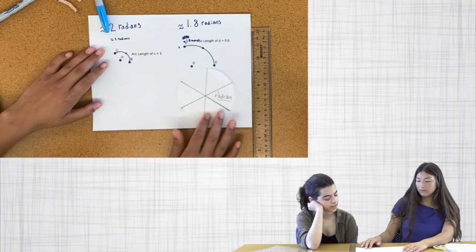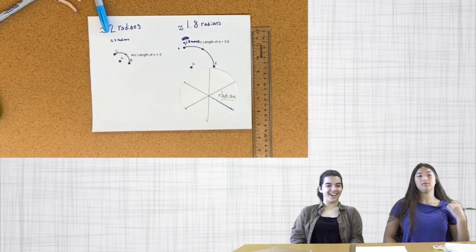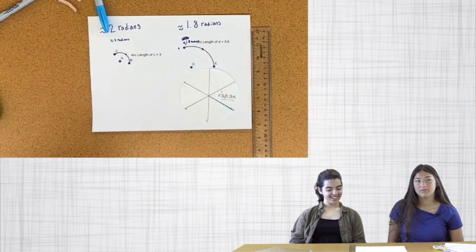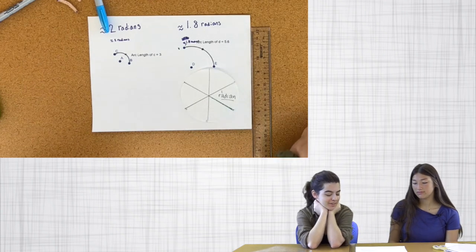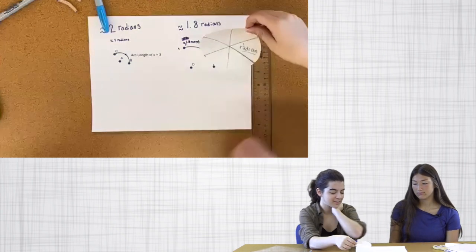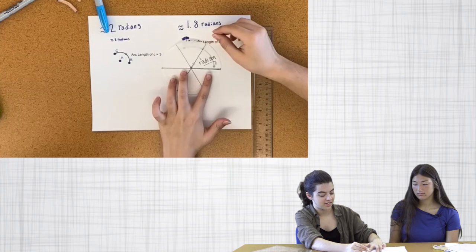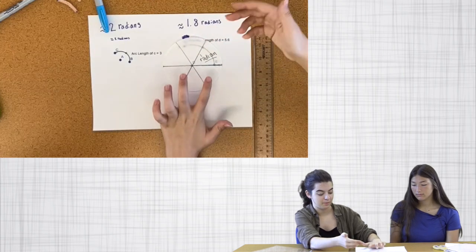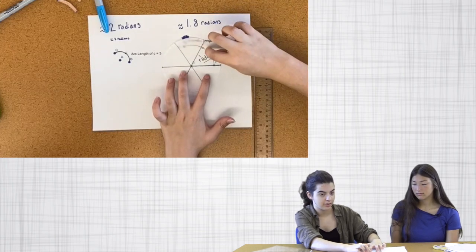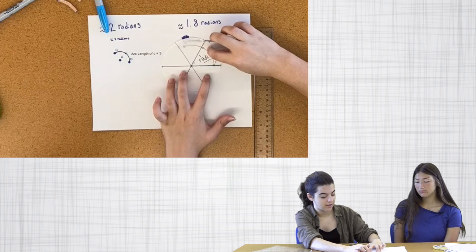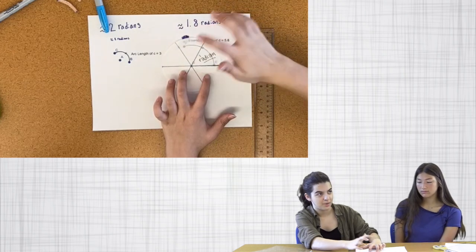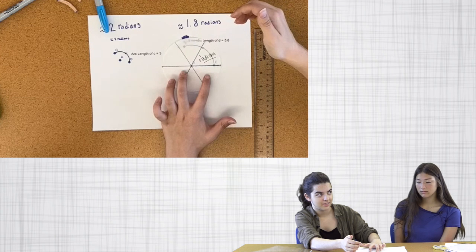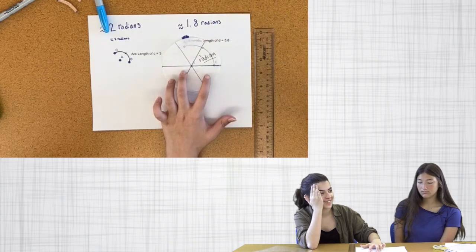Okay. Never mind. So can you explain the change of thinking you had? Well, Mary explained it really well to me. Since this is transparent, you can see the other circle, and so it does make a circle inside of this.